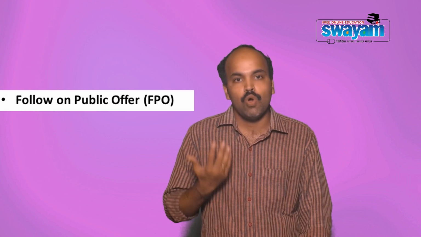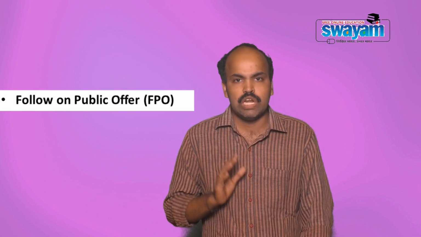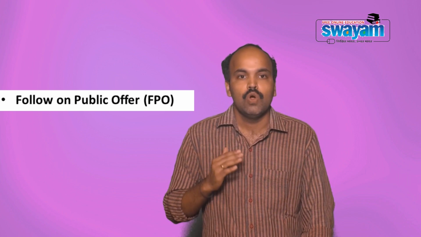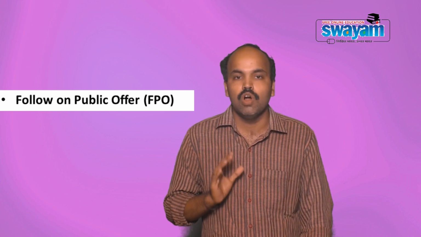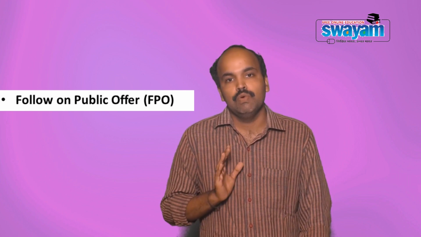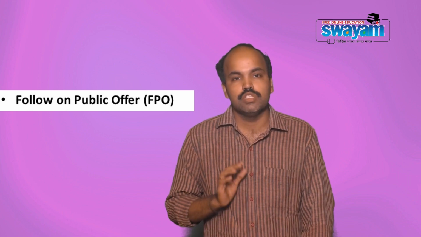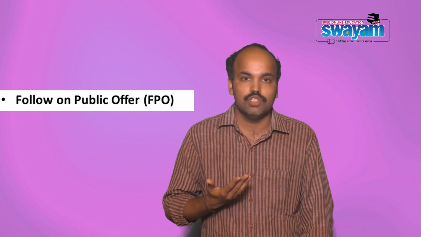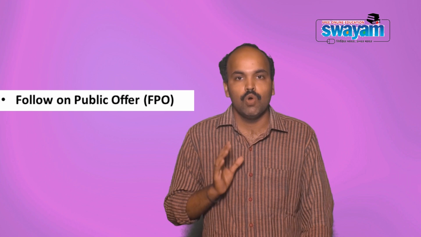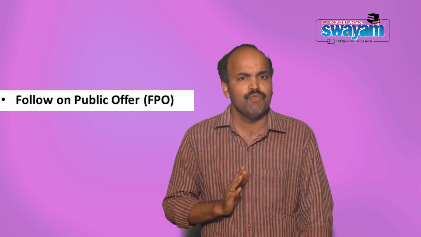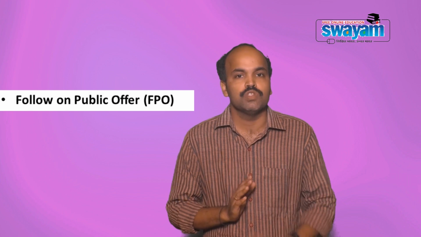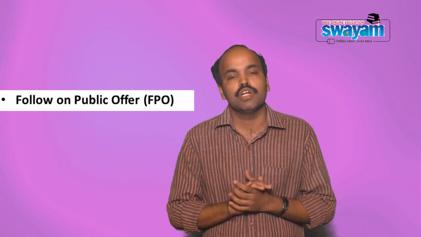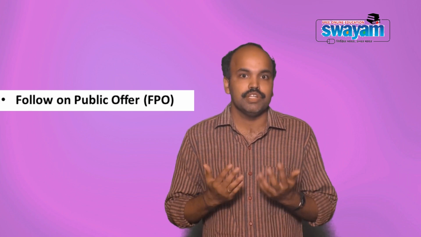Another term is FPO or follow-on public offer. When an already listed company makes either a fresh issue of securities to the public or an offer for sale to the public, it is called FPO. When a company wants additional capital for growth or desires to redo its capital structure by retiring debt, it raises equity capital through a fresh issue of capital in a follow-on public offer. A follow-on public offer may also be through an offer for sale, which usually happens when it is necessary to increase the public shareholding in the company to meet the regulatory requirements.